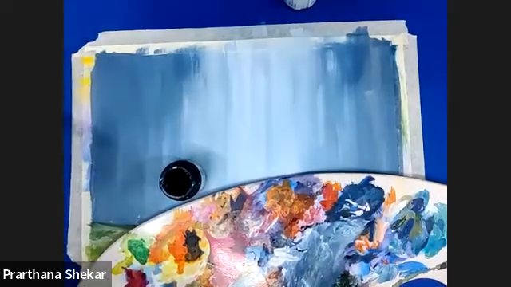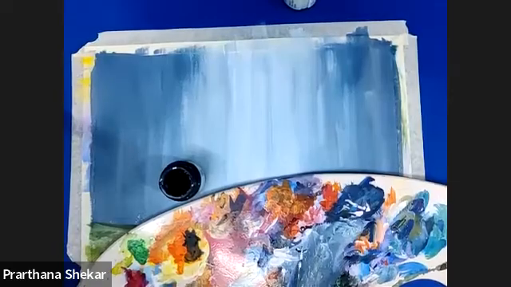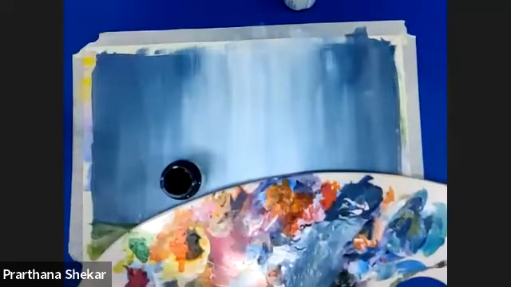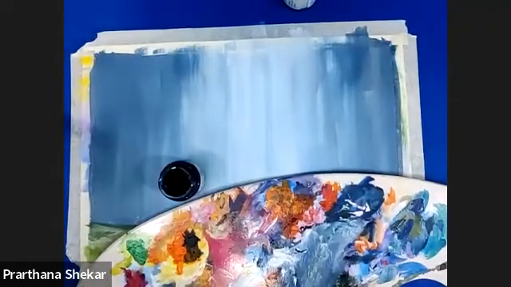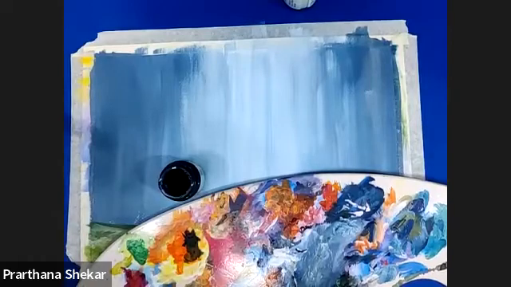Listen carefully. The first tree that we are drawing has to be very, very light. It is a white, but a bit of a different shade. That's all. And it has to be very light.